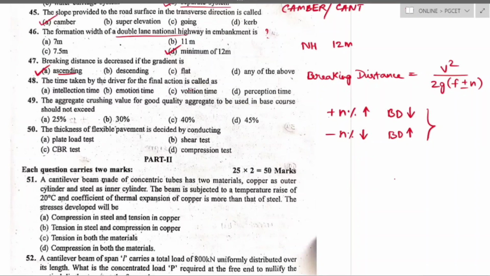Question number 48. The time taken by the driver for the final action is called, as per PIEV theory. It is the theory used to interpret the reaction time of the driver for calculating the sight distance in highway geometric design. So let's draw a schematic representation so that you clearly understand the concept.